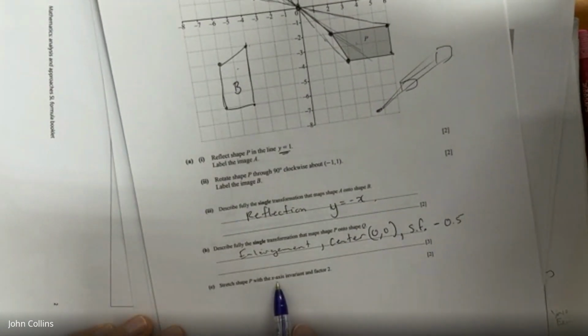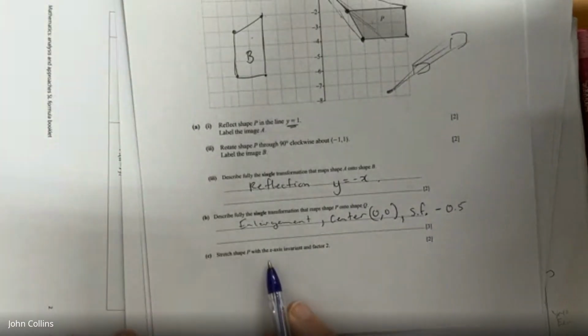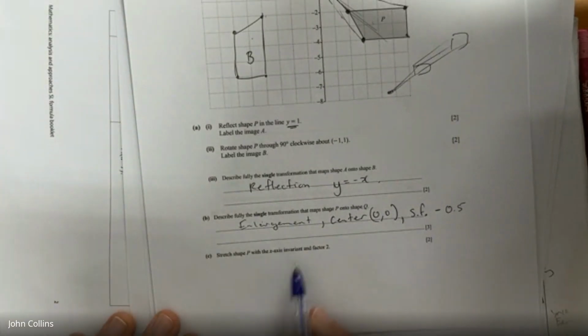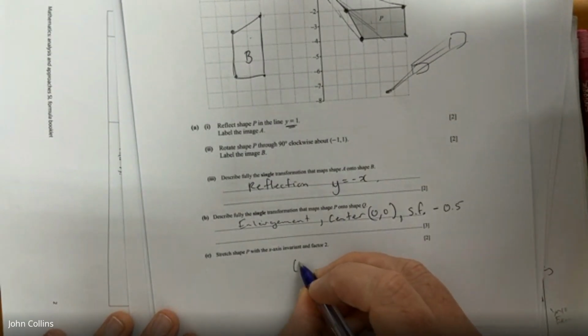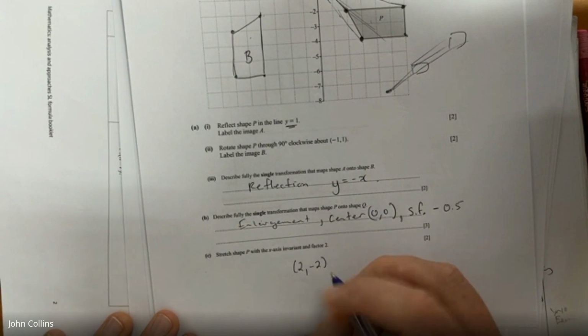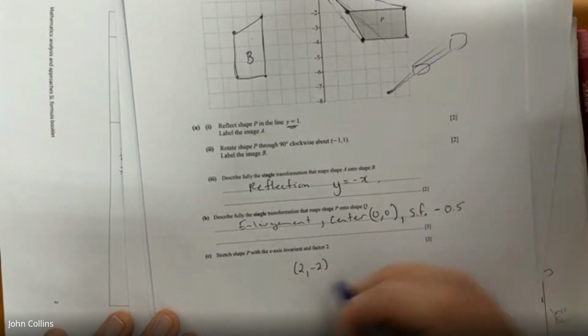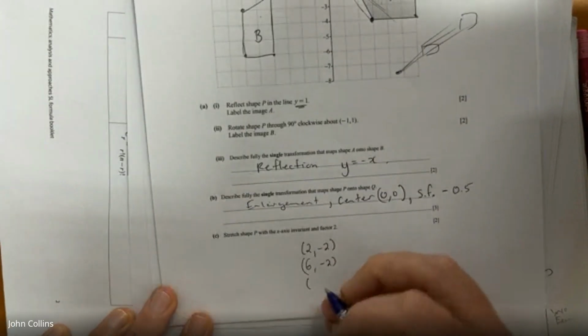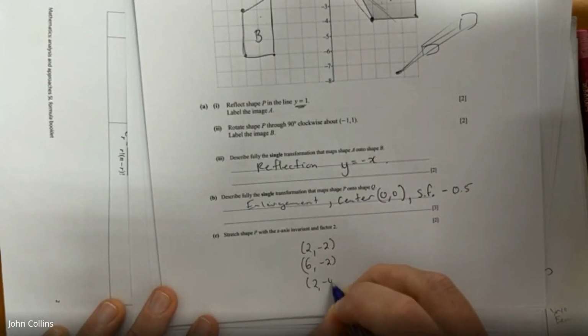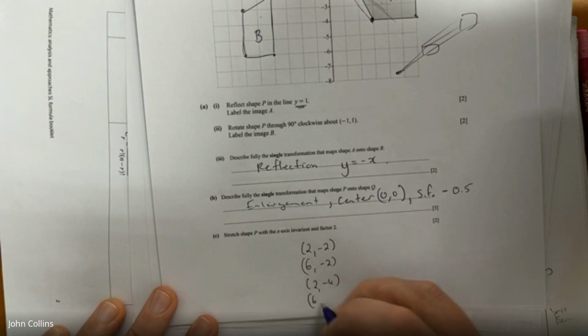Stretch P with an x-axis invariant and factor 2. So P, if you're just using the axis, that's very easy. We can just draw our points and redraw them. So P has the points 2, -2, 6, -2, 2, -4, and 6, -4.